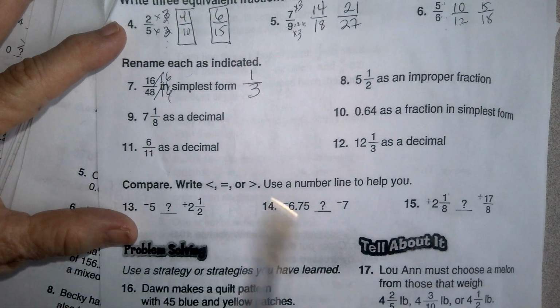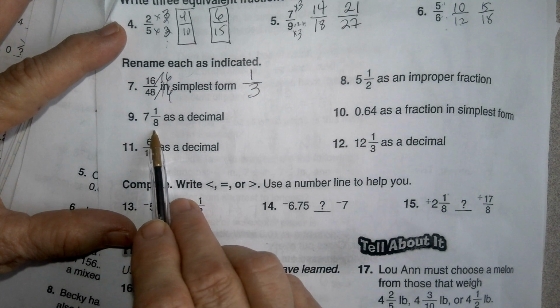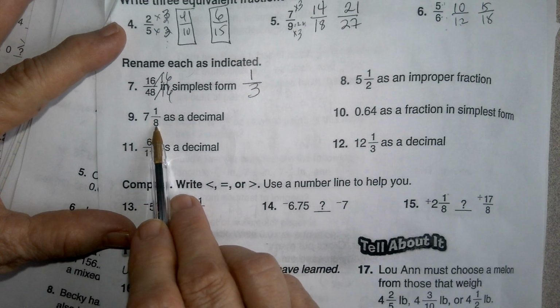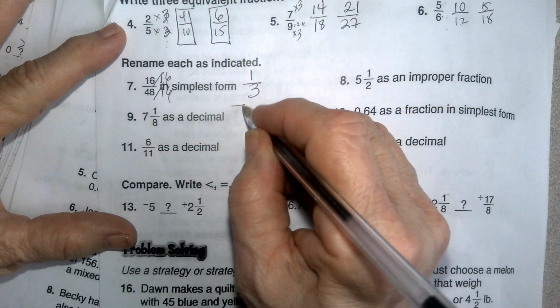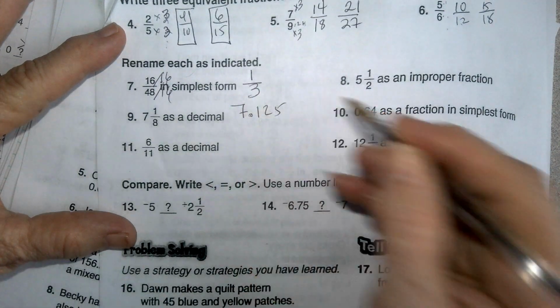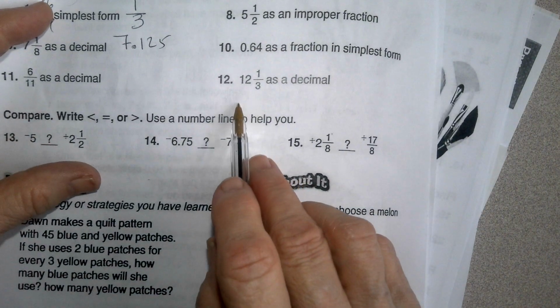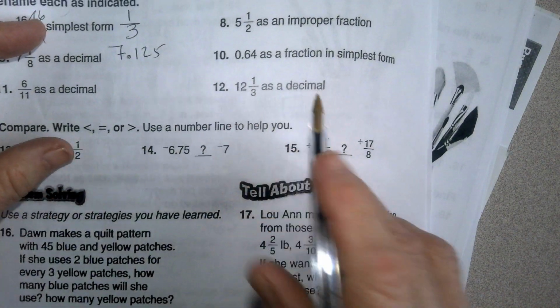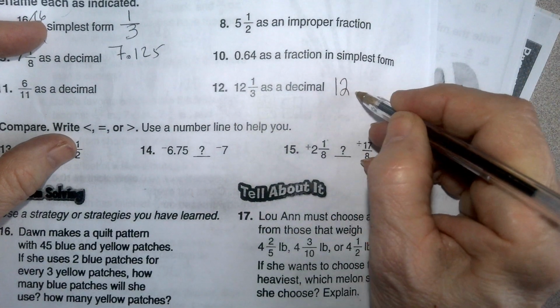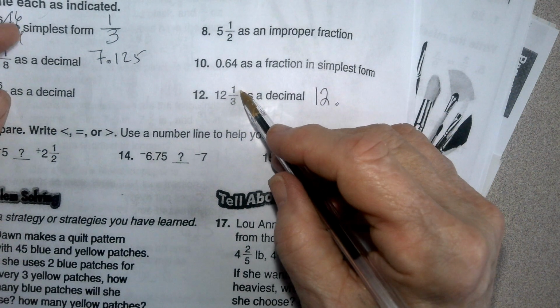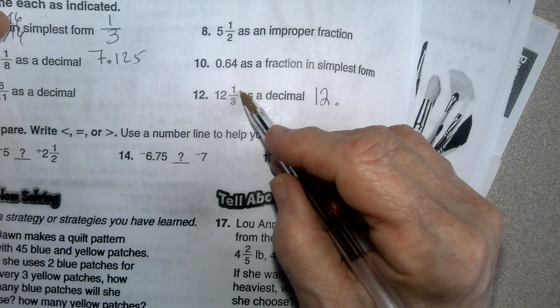Okay. Then this one is one that I want you to memorize. 7.125. Very good. Here's one that you should memorize. This one. 12.75. Oh, it's not going to be 7.5.